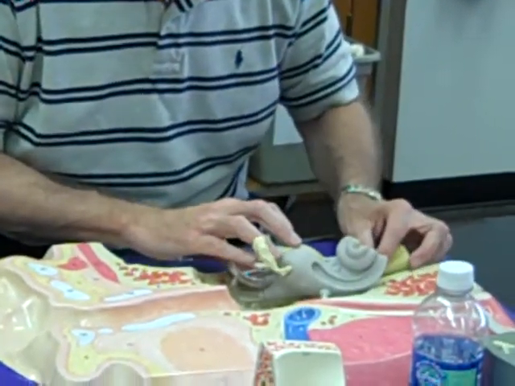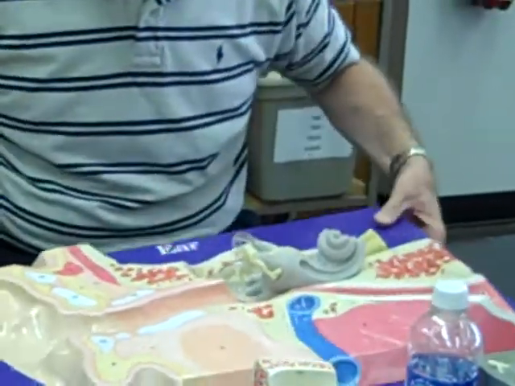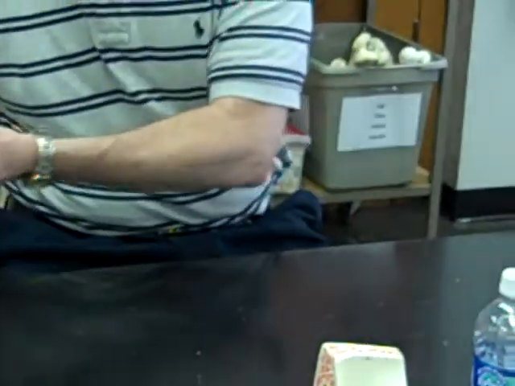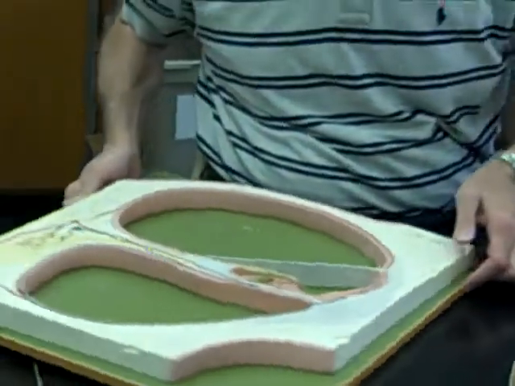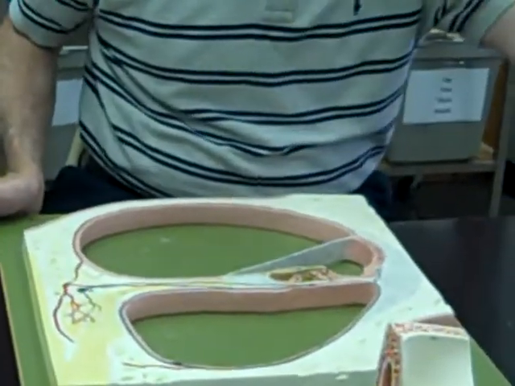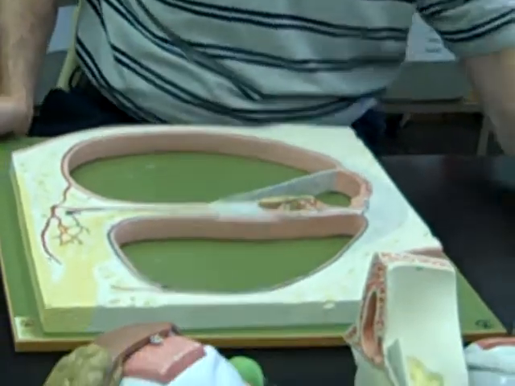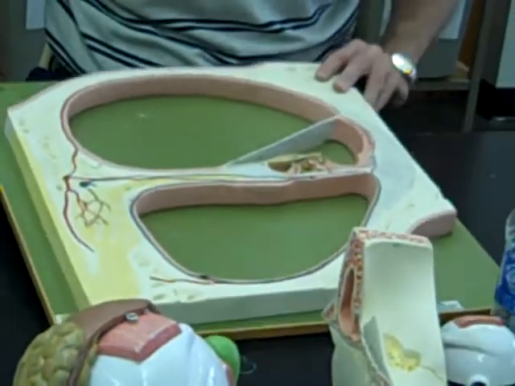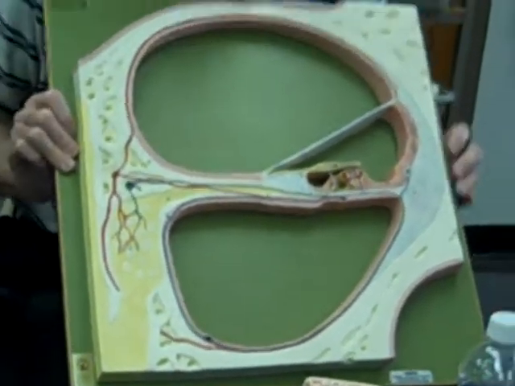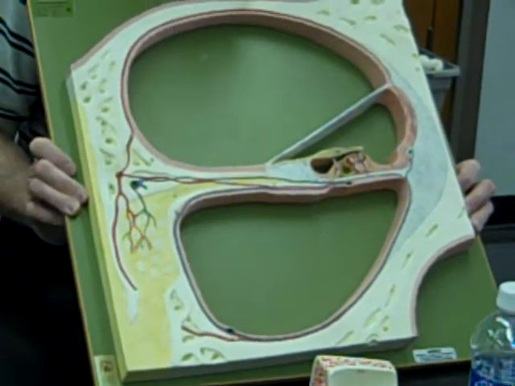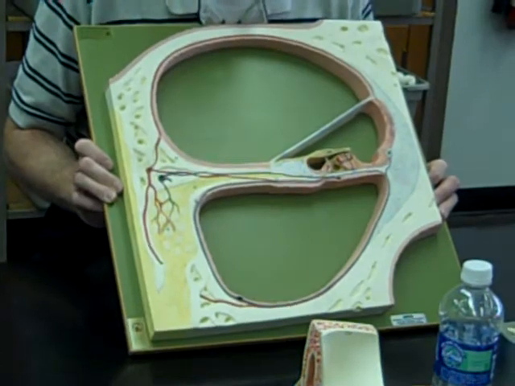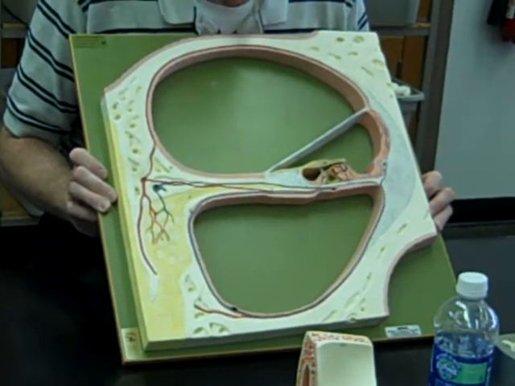So let's magnify that here. What's the appropriate page? What page is this? 377. And this particular view right here is similar to figure B on the right side of the page. Figure B all blown up.